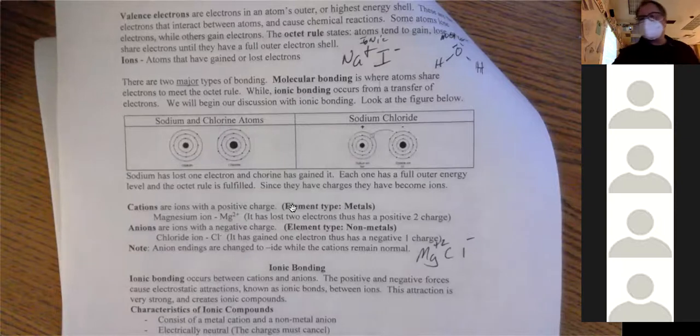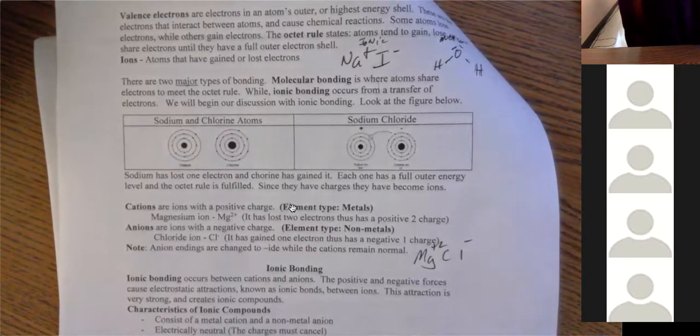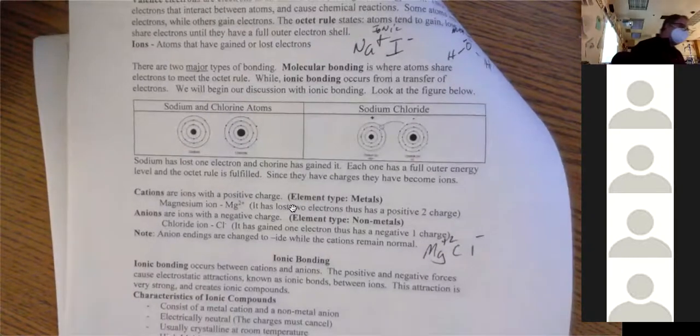Anyone? What is the formula for magnesium chloride? Give you a second to think about it.